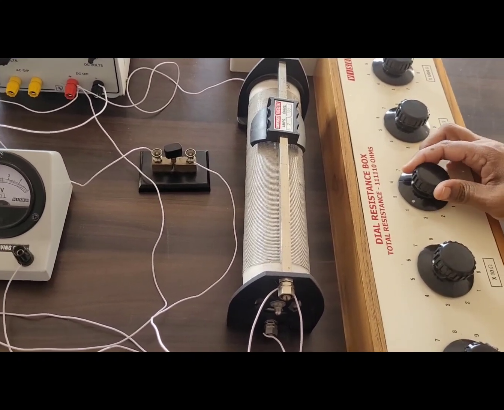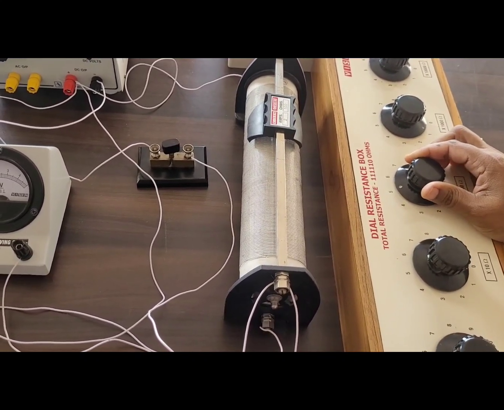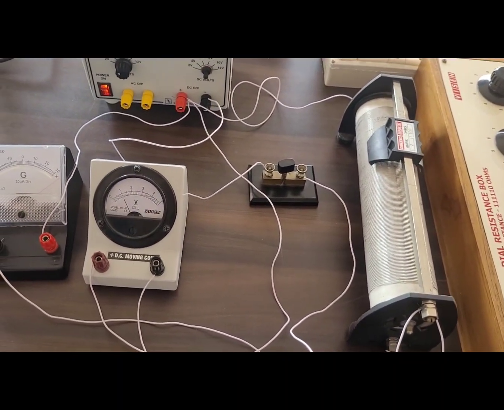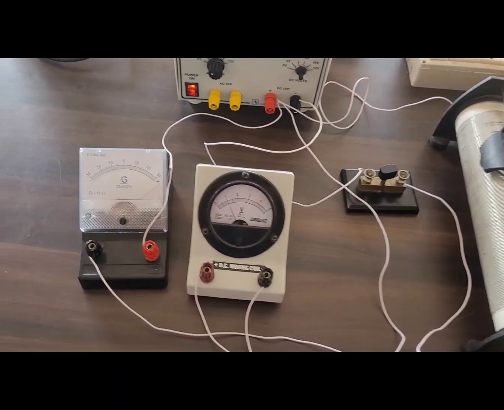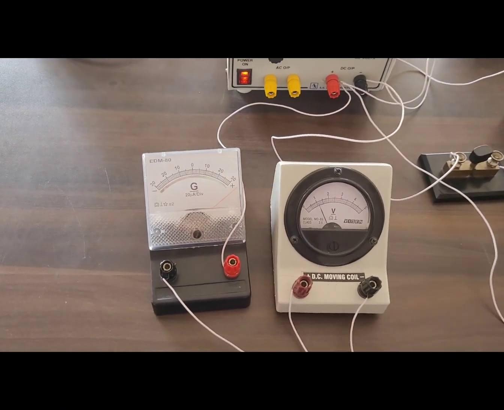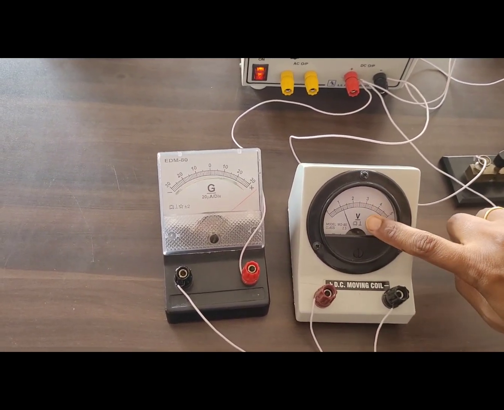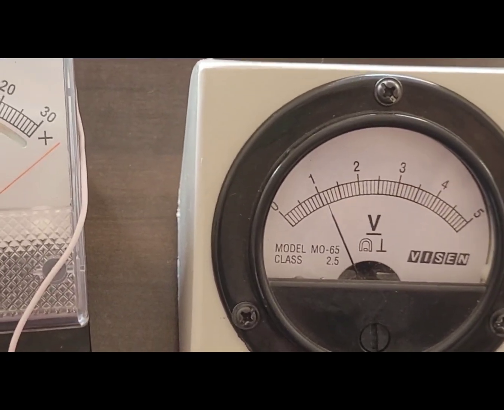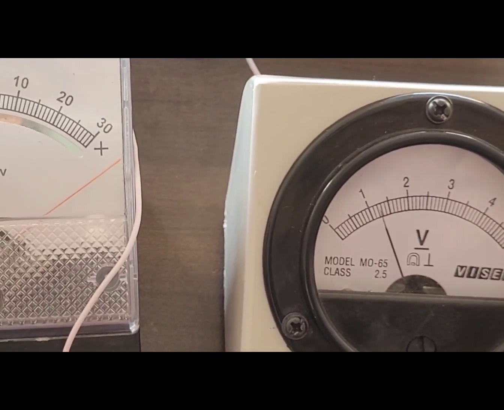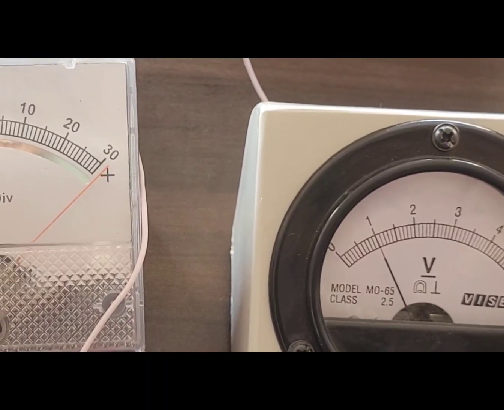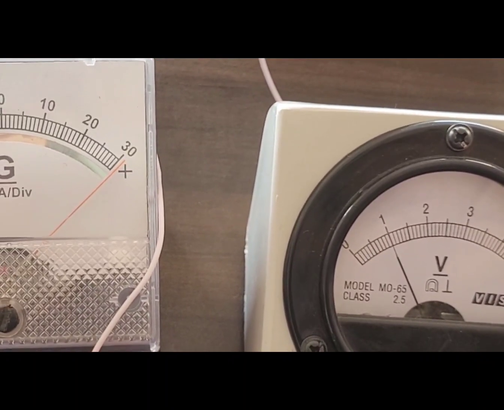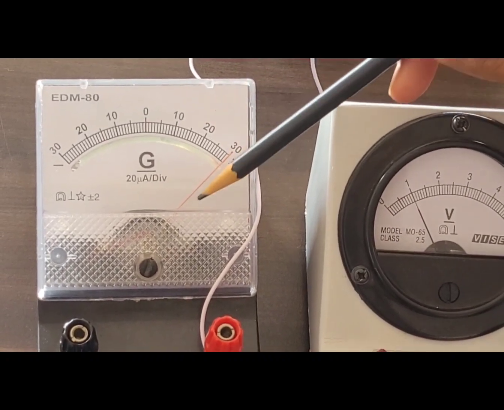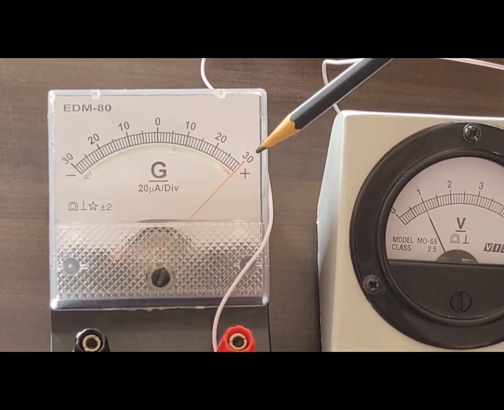Now it is still out of scale. Now I am changing to 1500, and now this is 600. Now for 1600 the needle is still out of scale. But the voltmeter needle, you can observe, is not exactly at the 1 value. Now let us use the rheostat again, and set the voltage for 1 volt. Now observe the galvanometer needle. The needle is exactly on the 30th division.